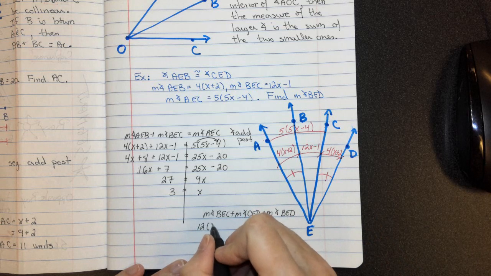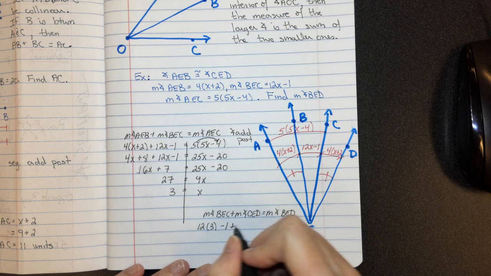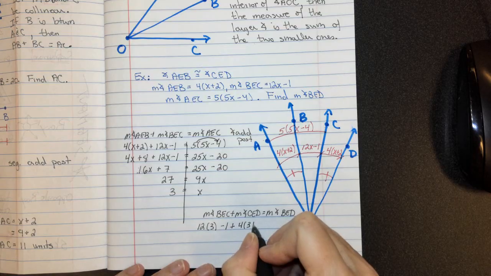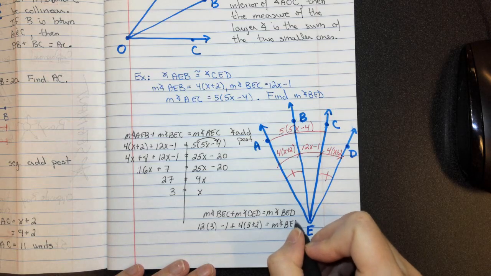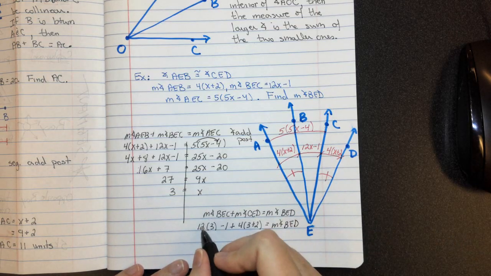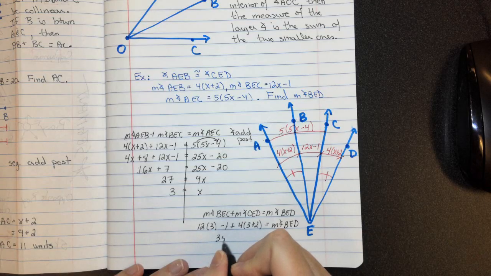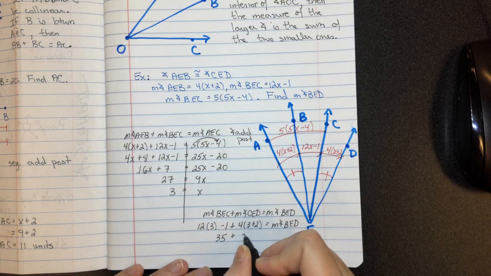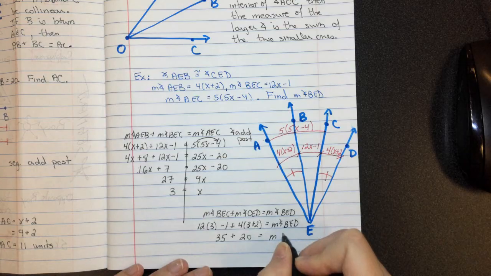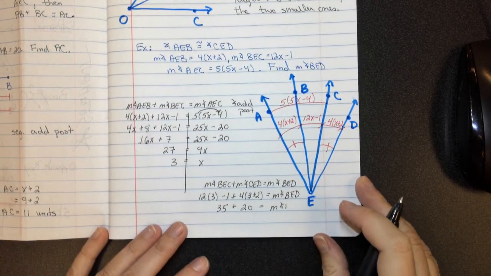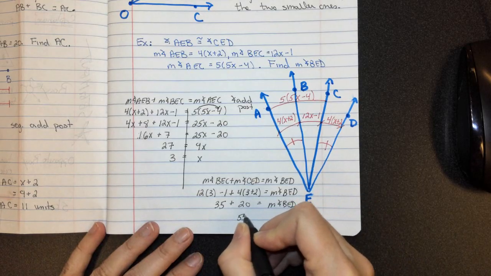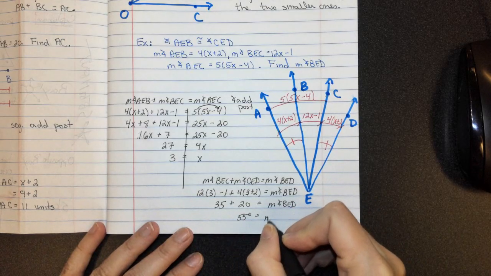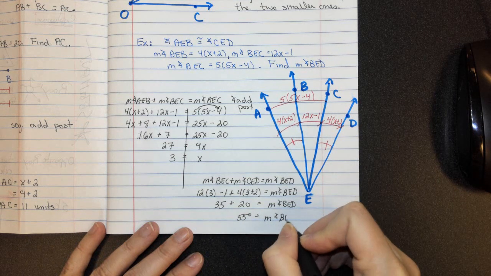So I have 12 times 3 minus 1 plus 4 times 3 plus 2 equals some value, the measure of angle BED. 36 minus 1 is 35, plus 20. And I have 55 degrees is the measure of angle BED.